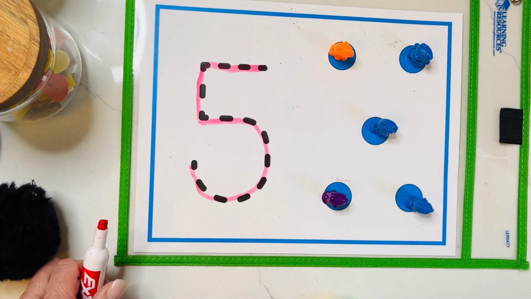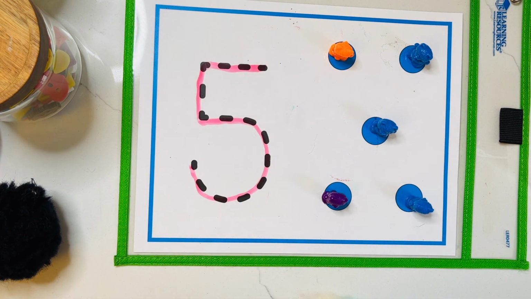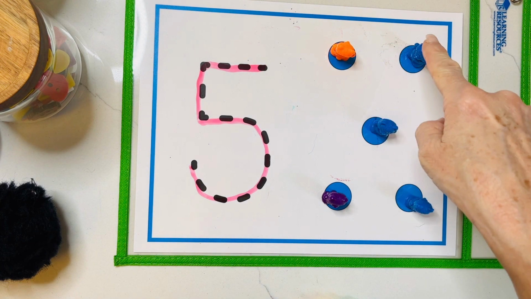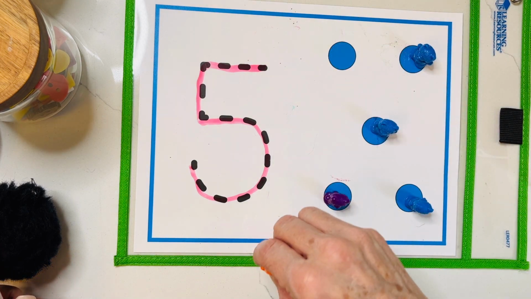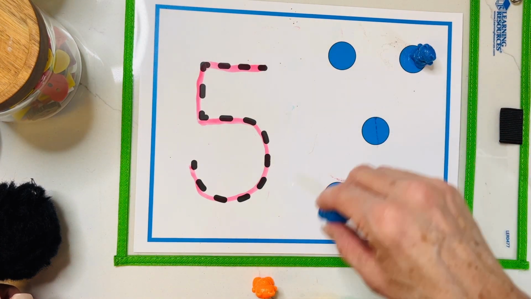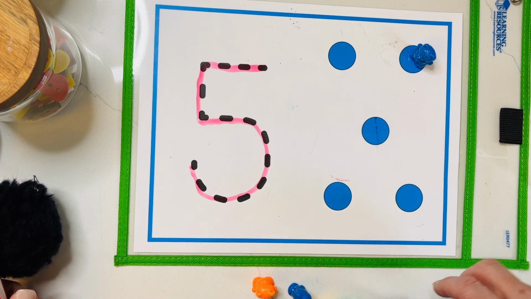And we could still use our finger just like we did with the other one. But now I'll say, let's count these bears. 1, 2, 3, 4, 5. Or take a bear off of the dots as we count. 1, 2, 3, 4, 5.